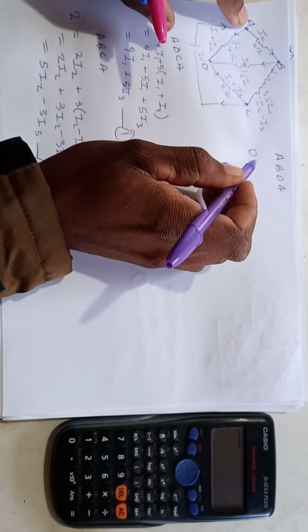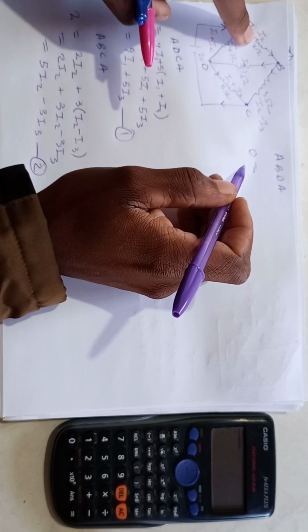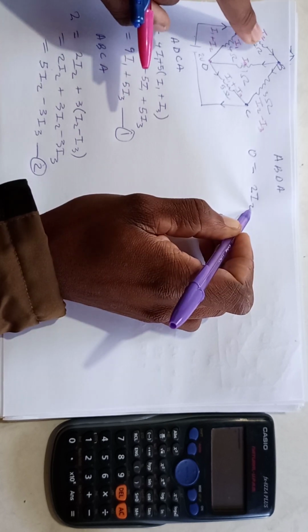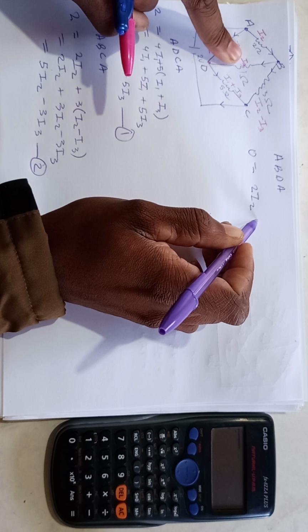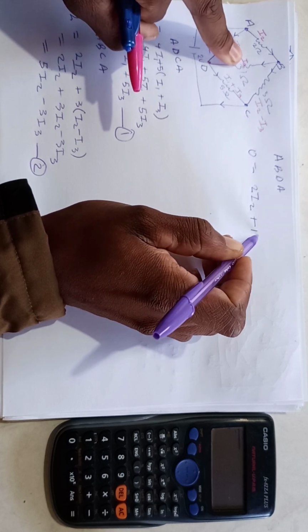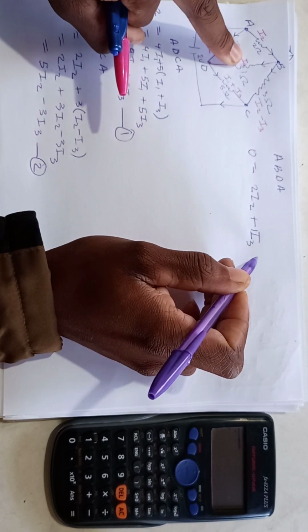On this loop we don't have a cell, right? What we have is 2I2, and we are going in the same direction, so we have 1I3. We won't normally put the 1, but let's put it in case someone is missing something.